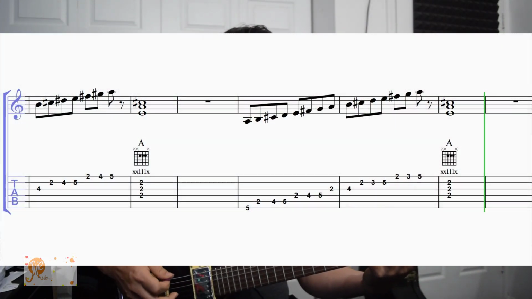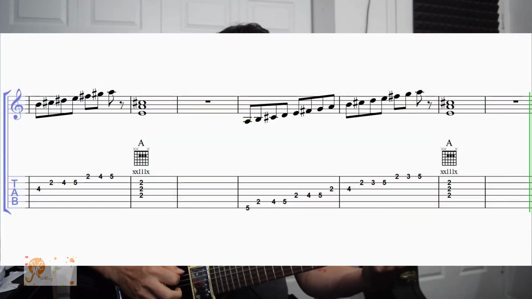So I'll give you a count in, and everything in this case is going to start on beat 1 because I'm not doing everything on one instrument. So once 1 starts, we start each scale. So let's start with our A Ionian scale. 1, 2, 3, 4.